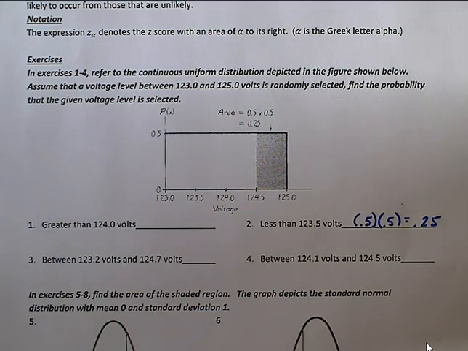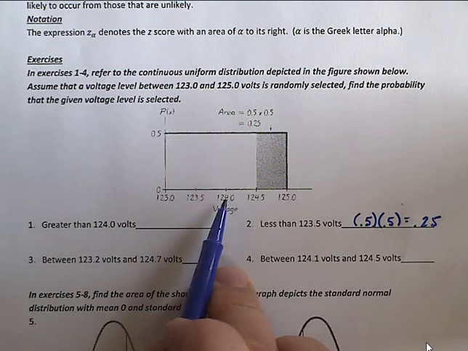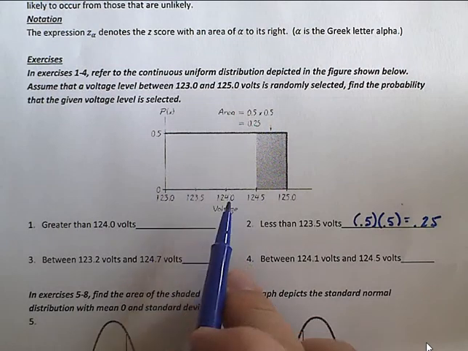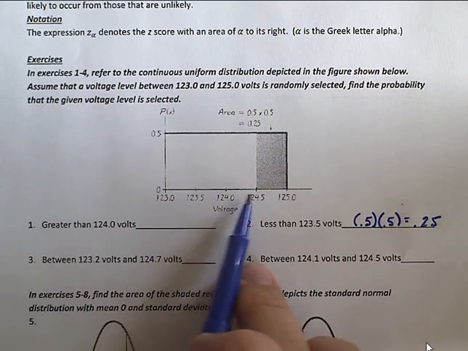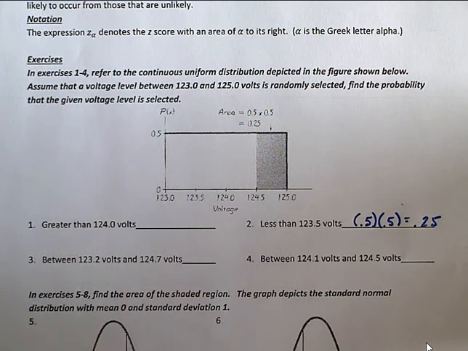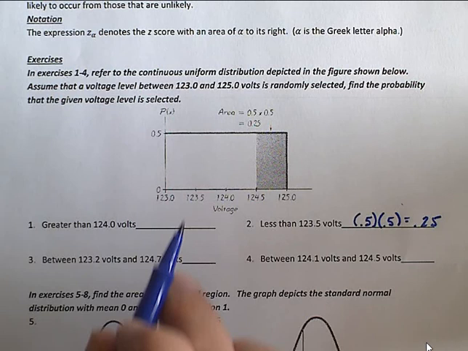Now number 4 is a between problem. So anything between 124.1 and 124.5, you have to kind of estimate where that's at, but the width of that band then is going to be 0.4, and going all the way to the top is 0.5.